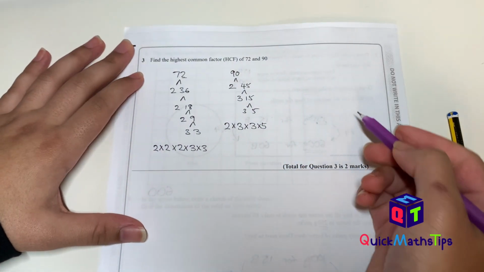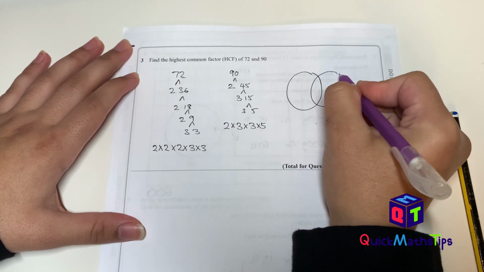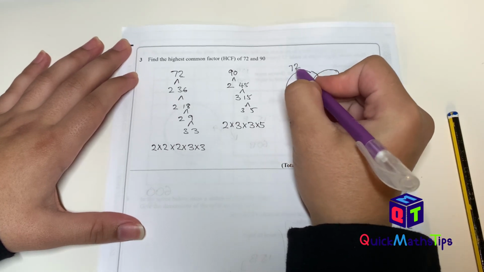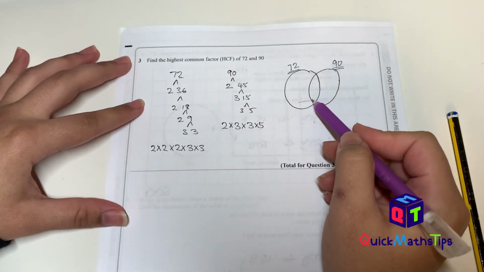Now what we're going to do is create a Venn diagram. So we're going to create a circle that overlaps with another circle. This circle represents the factors of 72 and this circle represents the factors of 90. So we're going to find the matching ones and put them in the middle.